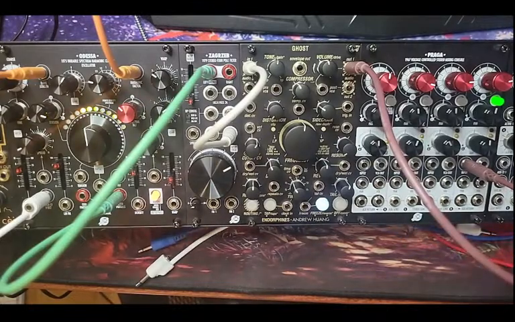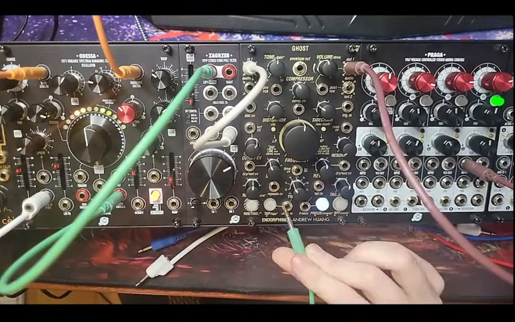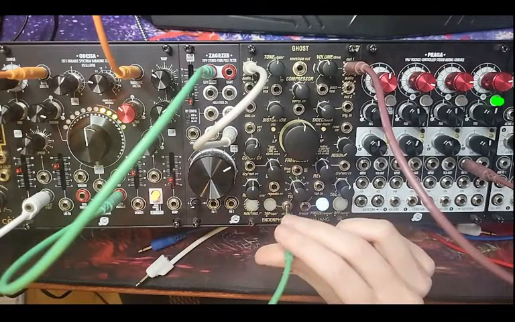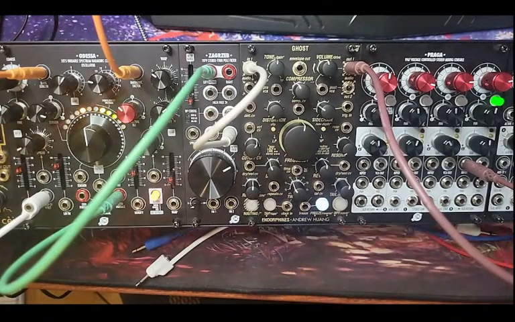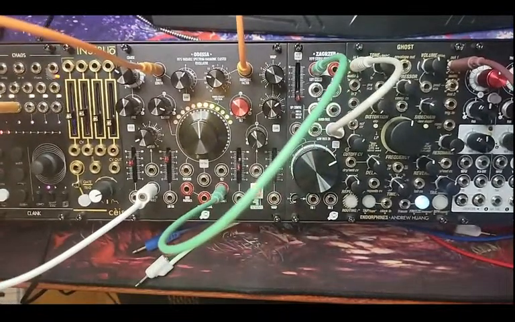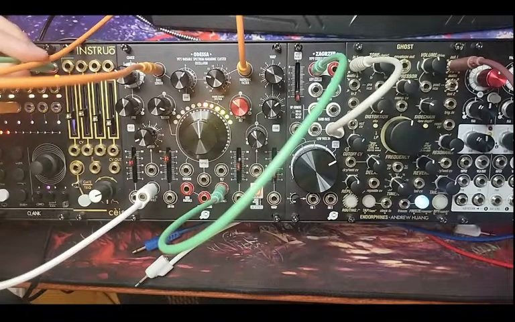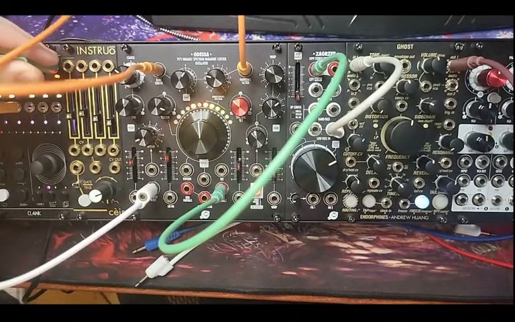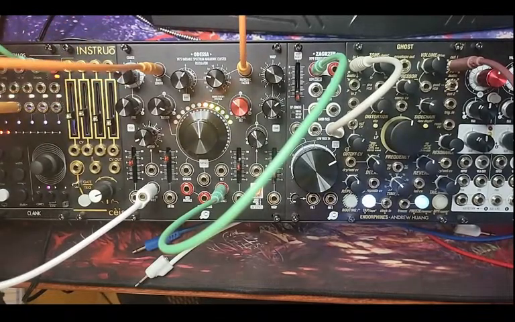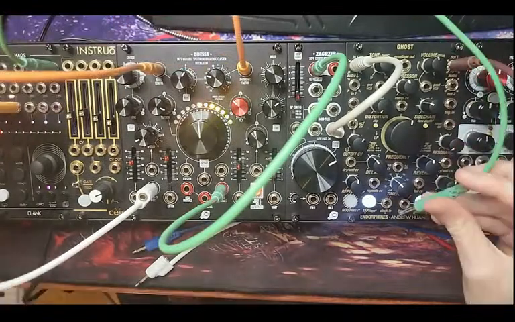I'm going to take another cable and I'm going to connect my clock in to my clock out from the Chaos modular. So it's going to be right from here. This is my output here. We're going to put it all the way into the clock in.